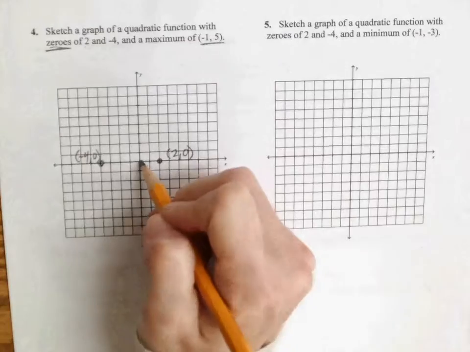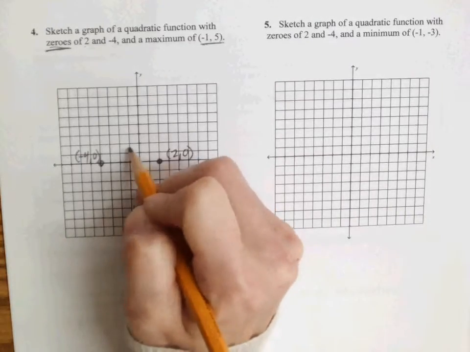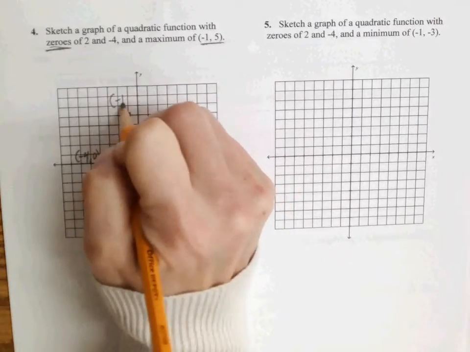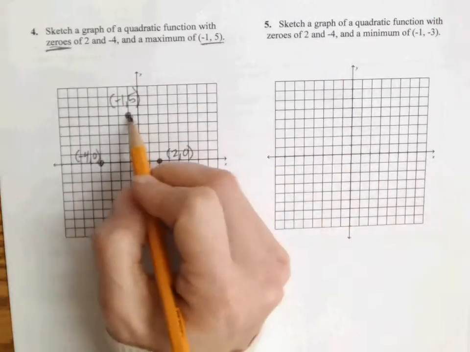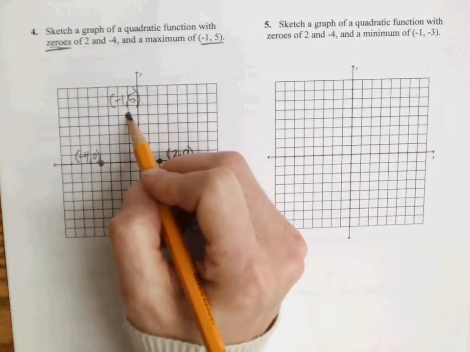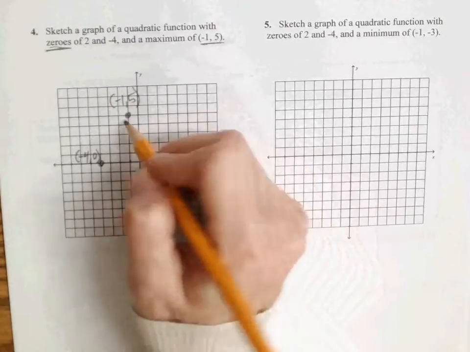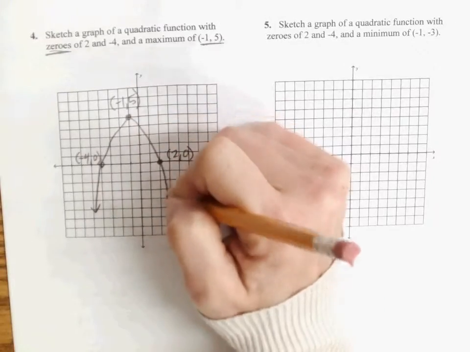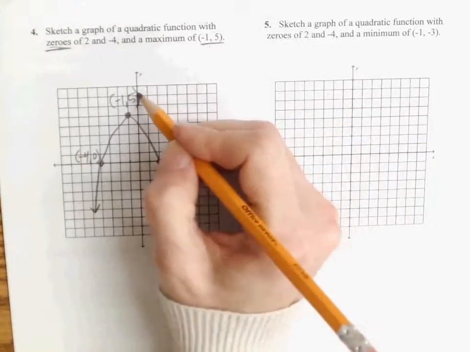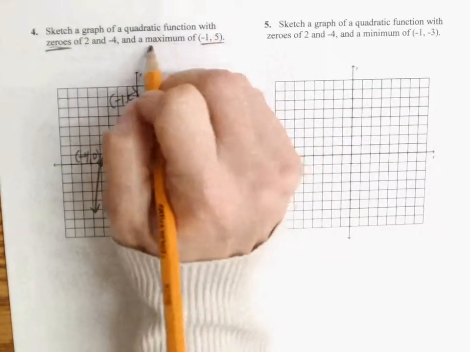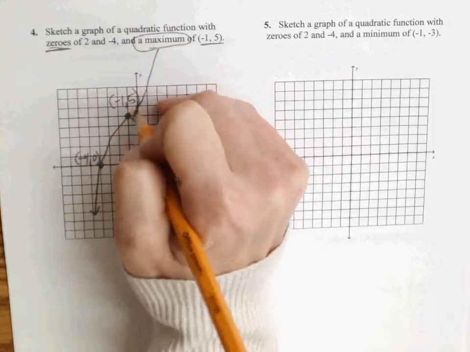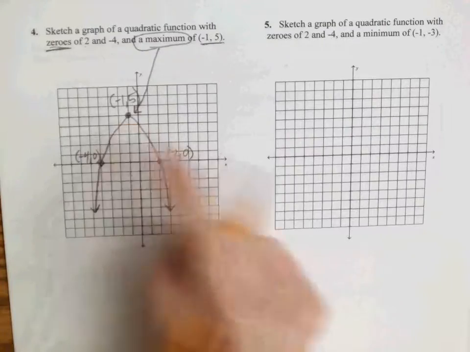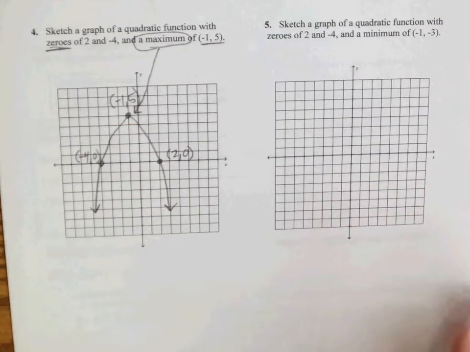Let's go ahead and plot (-1, 5): left 1 and up 5. This is also my vertex, this maximum. Okay? I'm going to connect my dots. It is known as my maximum because it is the highest point, the largest point of this quadratic function.